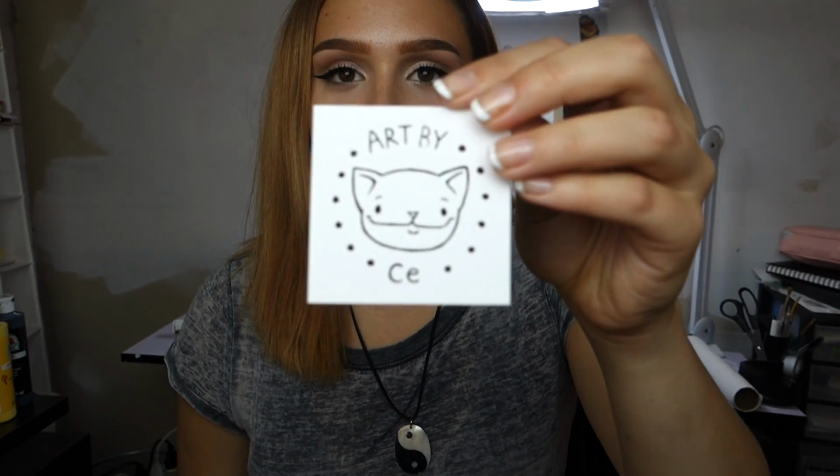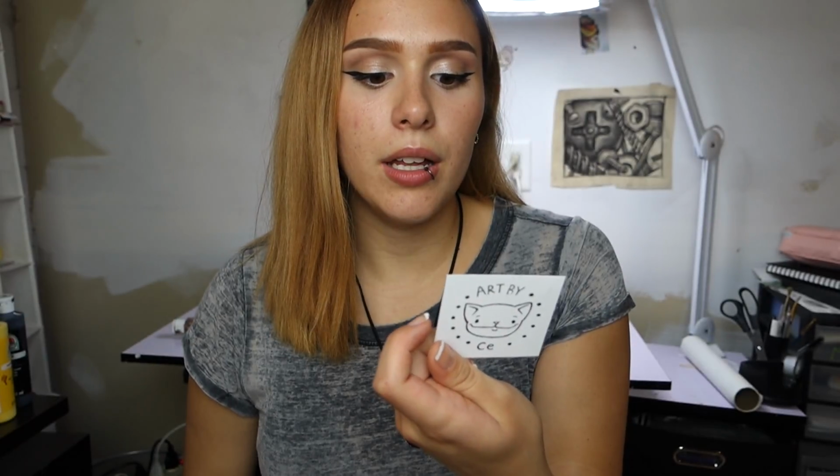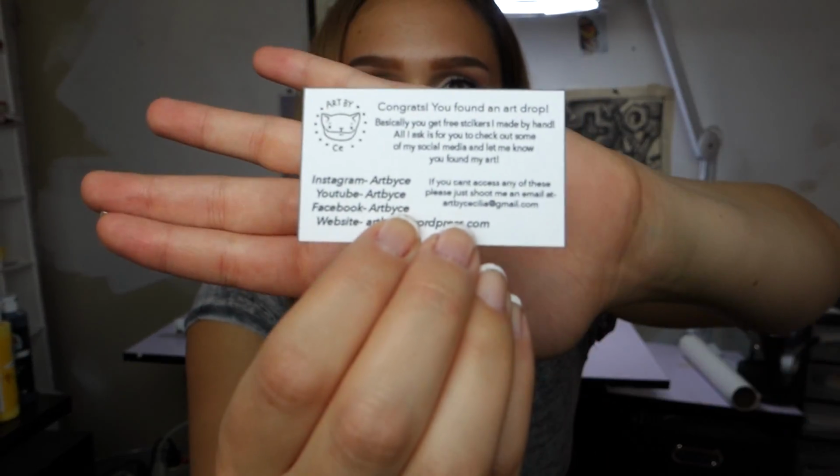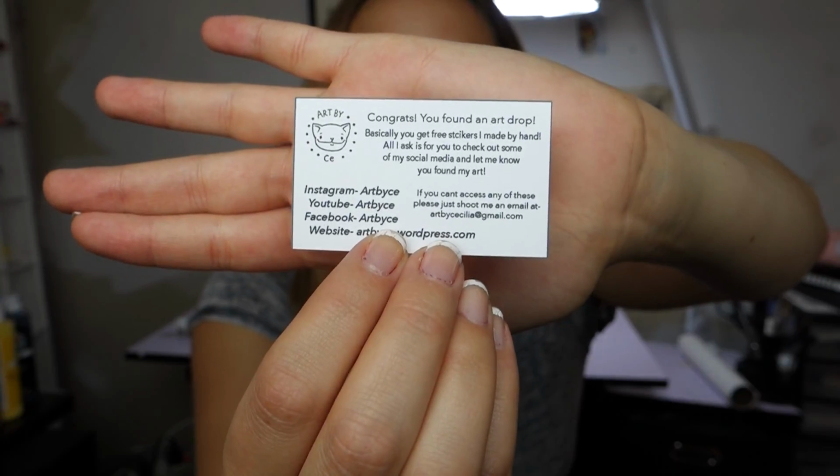With those stickers, I also include my business card, which looks like this, and it has some of my contact information: my Etsy, my email, my website. I also make this small sheet specifically for my art drops, and all it's saying is, congratulations, you found an art drop. These are stickers that you get to keep. All I'm asking is for you to contact one of my social medias and let me know that you found them. So I include my Instagram, my YouTube, my Facebook, my website, and as a last resort, just contact my Gmail. So just maybe include something to let the person know how to find you.